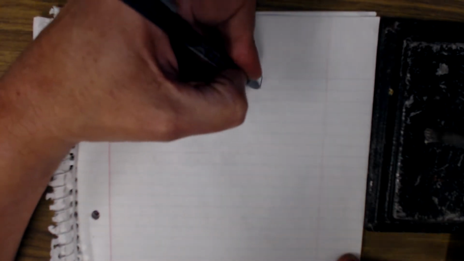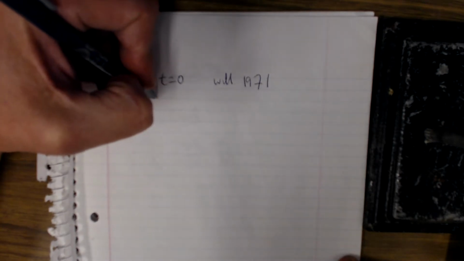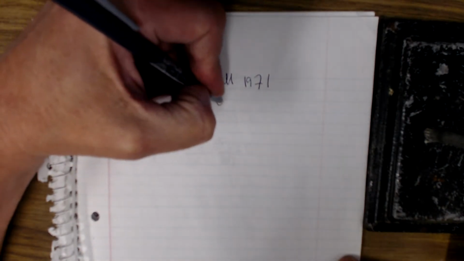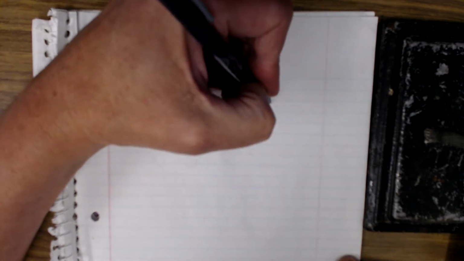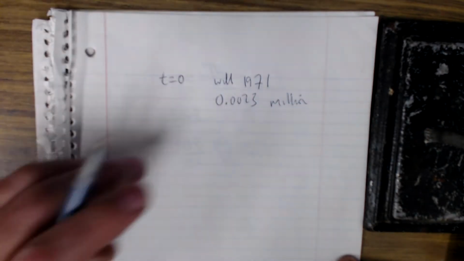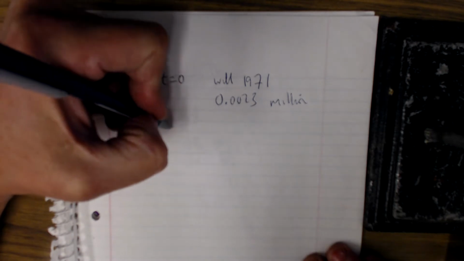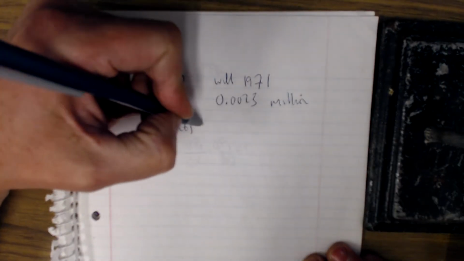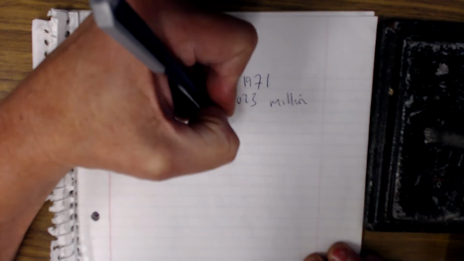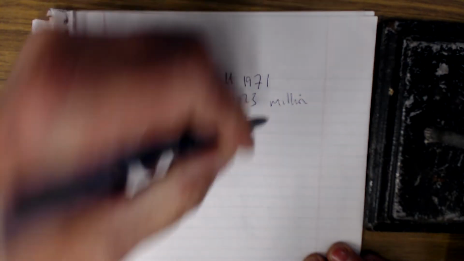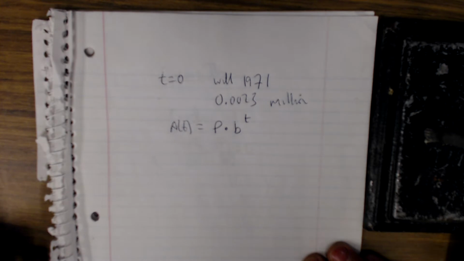Okay, so the first one says use the doubling time of 2 years and the 4004 processor as starting information. So we know that t equals 0 will represent 1971. And we know that at that time, the number of transistors is 0.023 million. So we're going to use an exponential model. The exponential model is A of t equals initial value times b to the t. So we've got to figure out what all these things are.